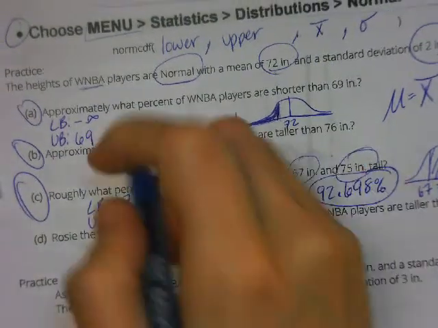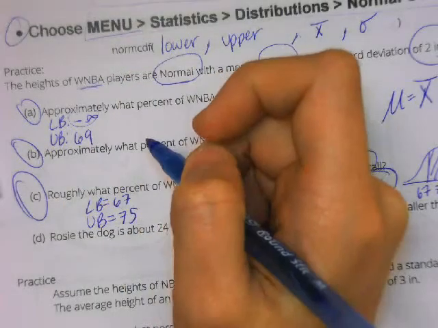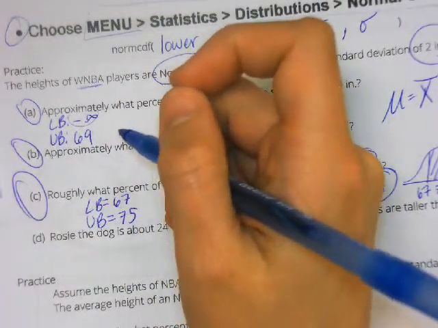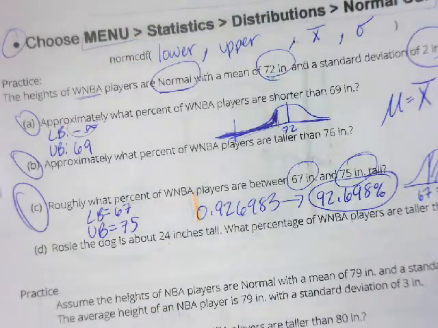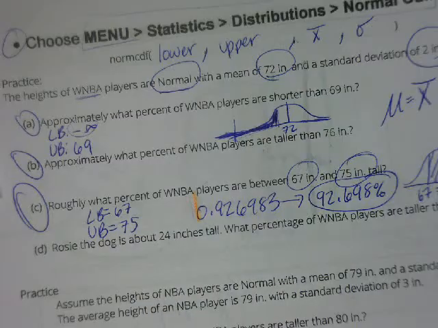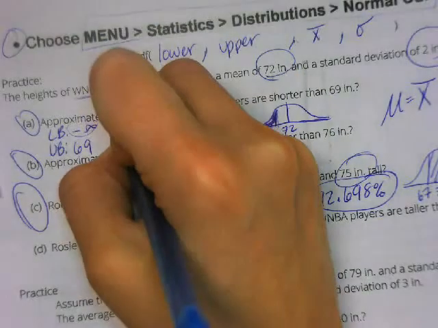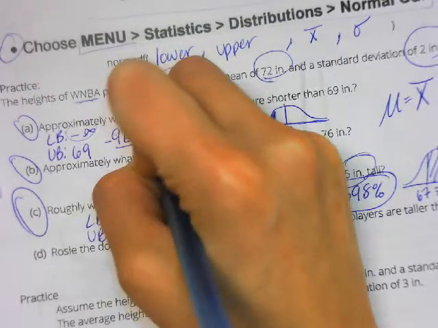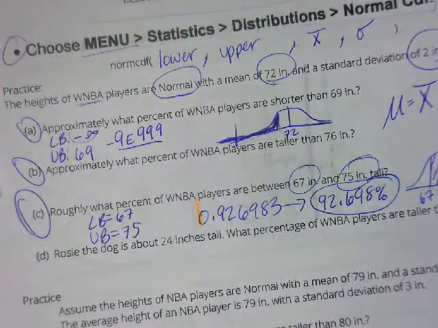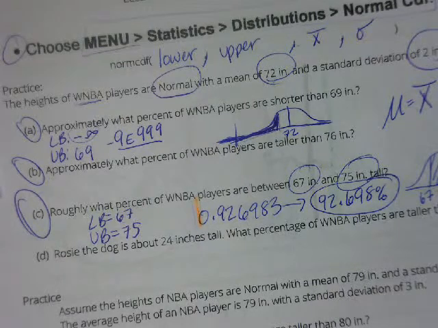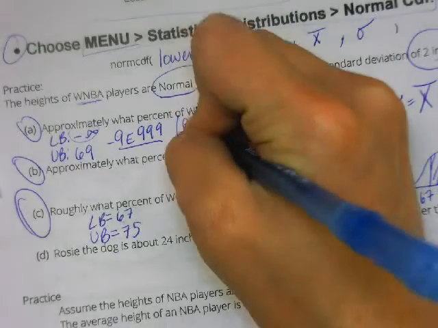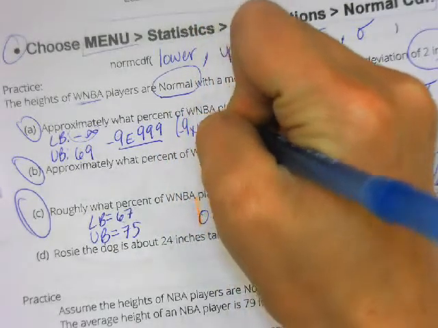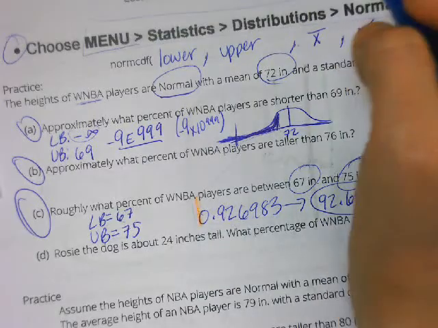Unfortunately, your calculator does not know negative infinity, but it does know really, really small numbers. Numbers that are really, really big and really negative. And we're going to call really big numbers negative 9E999. We're going to let that be the biggest negative number that's as close to infinity as possible in your calculator. This is the same thing as saying negative 9 times 10 to the 999 power. So let's go ahead and plug into our calculator.